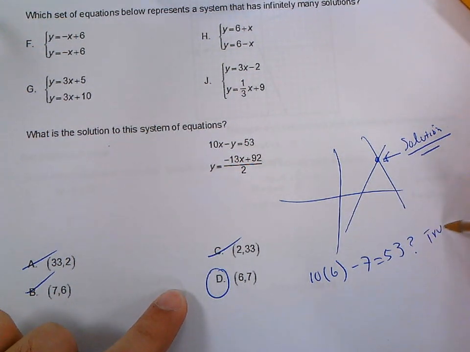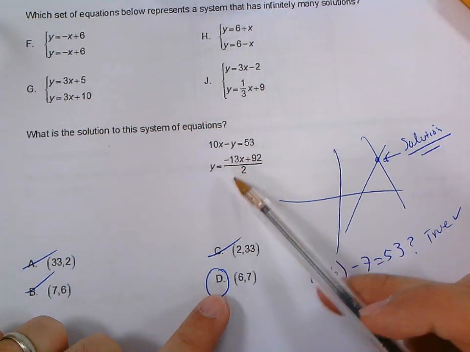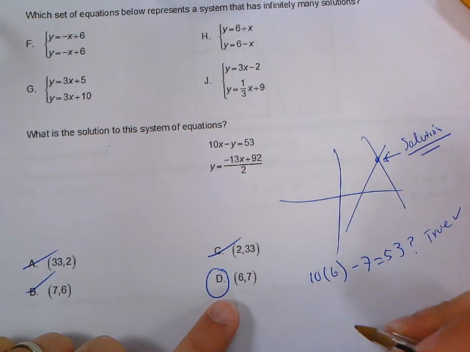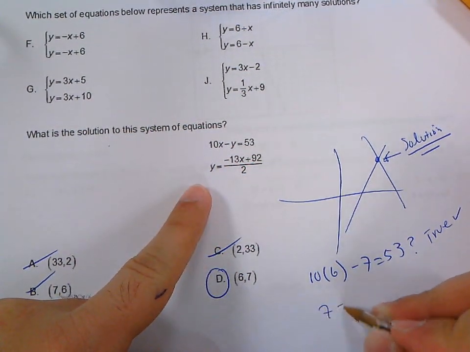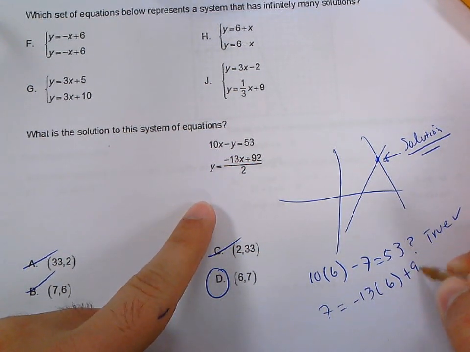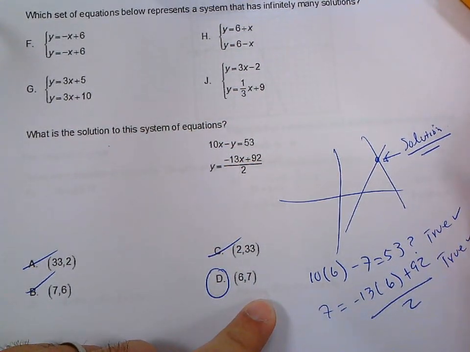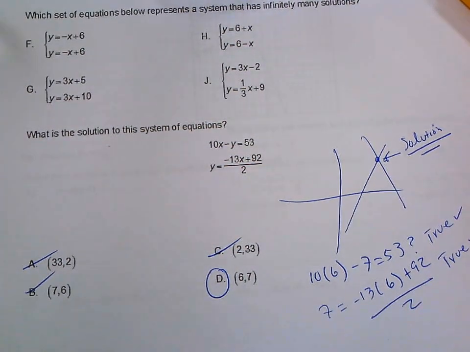If you get true, that's good. But remember that you have to do it for both. So on the other one, you will have to type 7 is equal to negative 13 times 6 plus 92 divided by 2. If you get true for both, then that means that this is a correct solution. I'm pretty sure that I did it right.